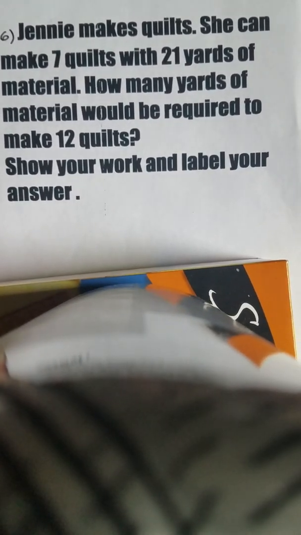So here's the word problem, okay? Let's go. Jenny makes quilts. Seems like a very talented person. She can make 7 quilts with 21 yards of material. How many yards of material would be required to make 12 quilts? Show your work and label your answer. This is a tough one, but if you think about relationships with numbers, you should be able to figure it out.